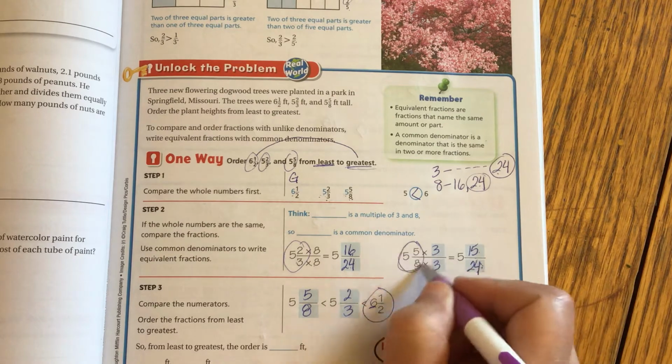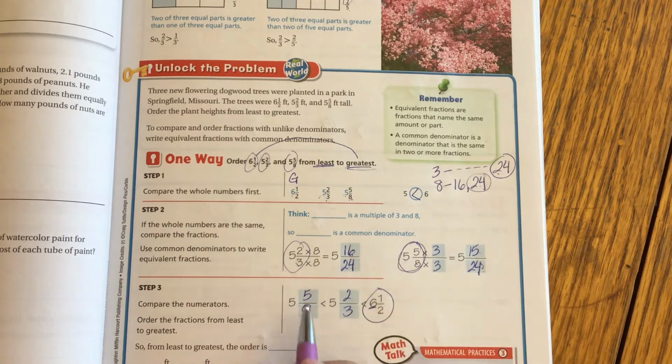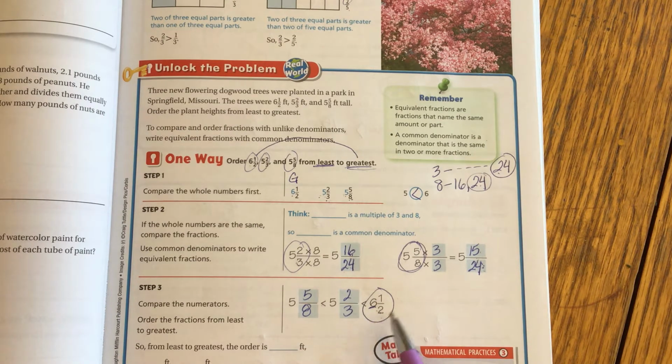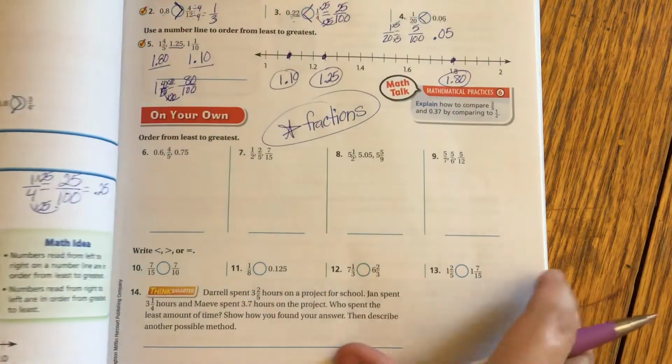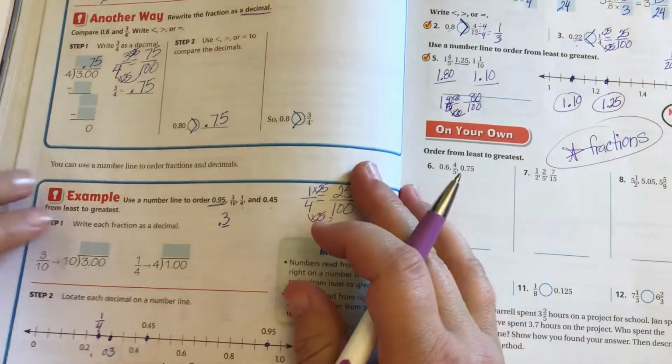So I'm going to go back to the original number, 5 5/8. 5 5/8 is less than 5 2/3, going back to the original numbers, is less than 6 1/2. You can also read it backwards. 6 1/2 is greater than 5 2/3, which is greater than 5 5/8. Okay, let's move over to page 76.